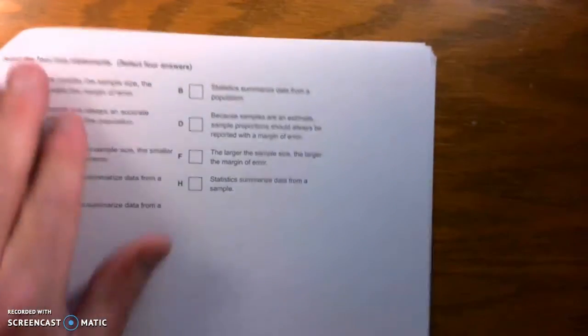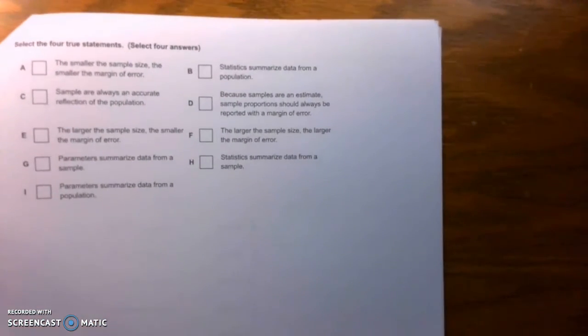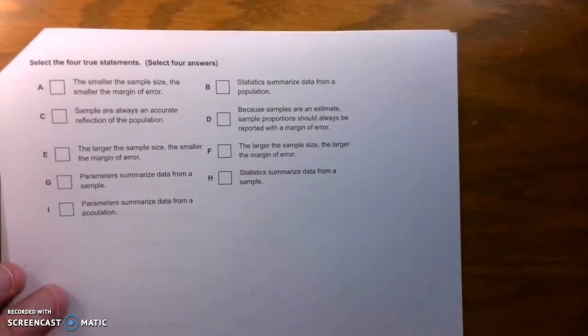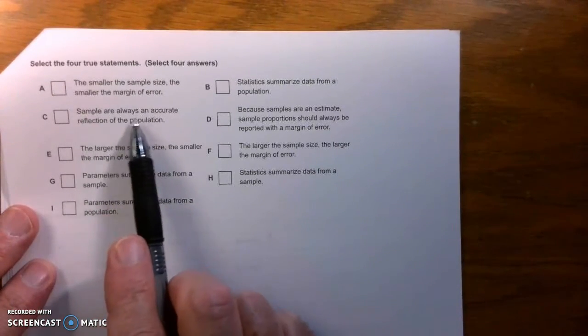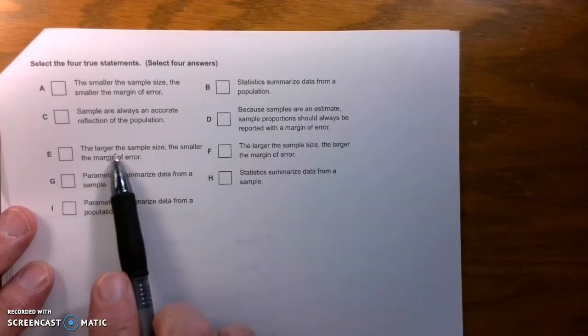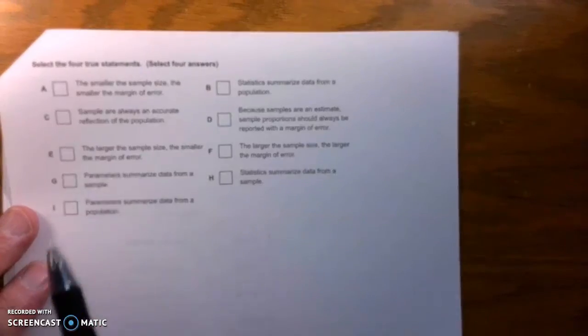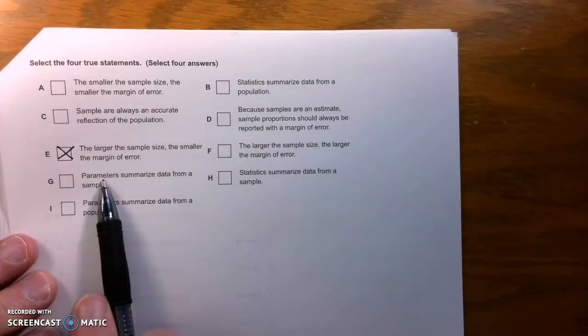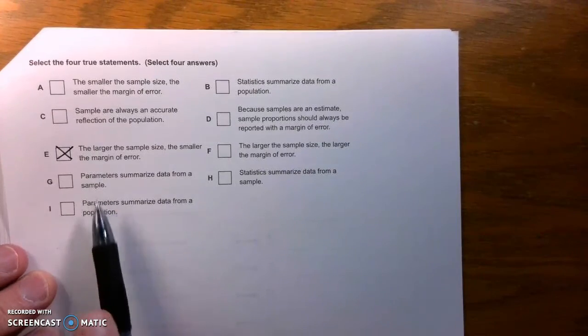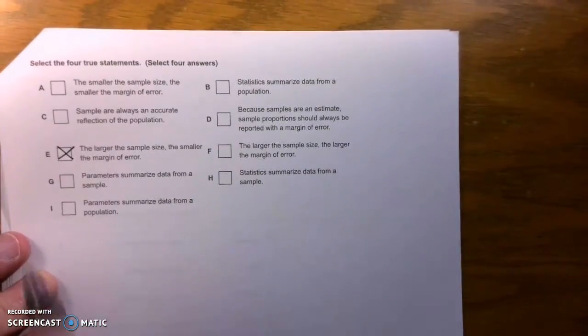Last one. What's true? Smaller sample size, smaller? No. Sample sizes are always accurate? No. The larger the sample size, the smaller the margin of error. Yes. Parameters go with sampling? No. Parameters go with population. Yes.